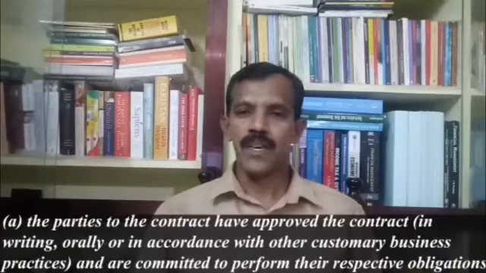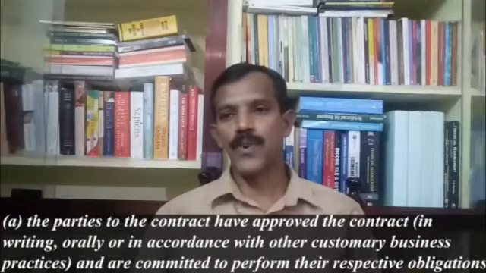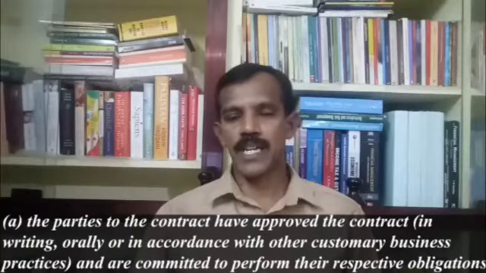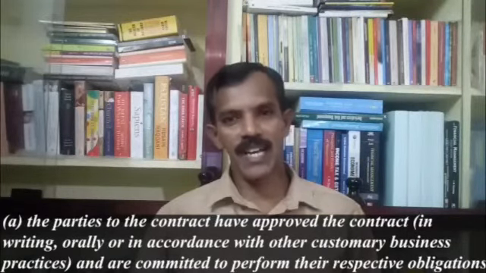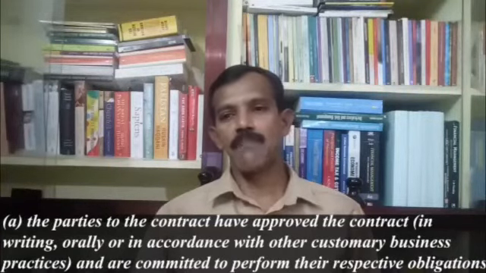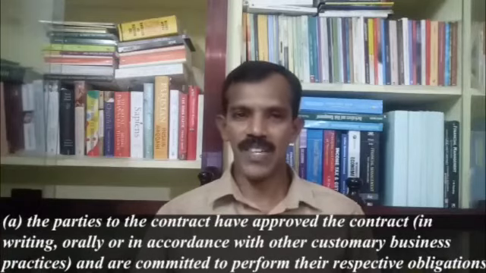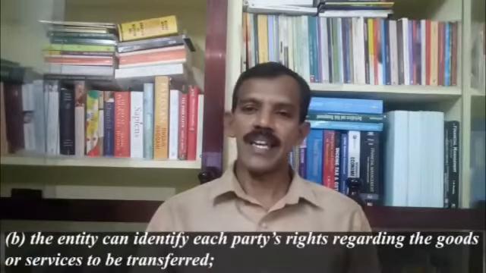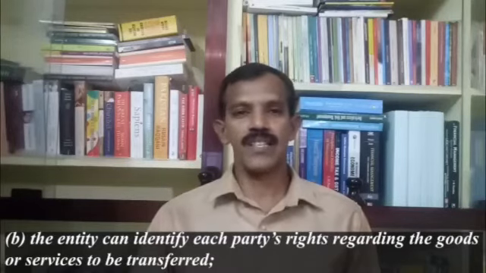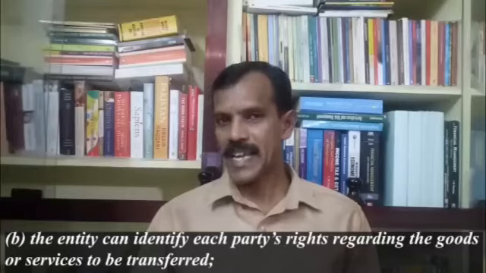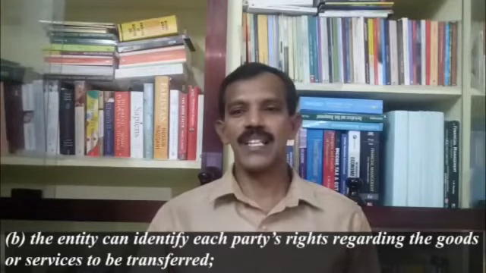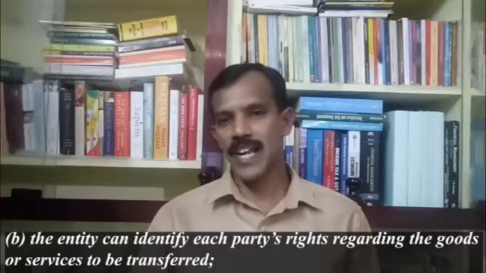First criteria, the parties to the contract have approved the contract and are committed to perform their respective obligations. Second criteria, the entity can identify each party's rights regarding the goods or services to be transferred.